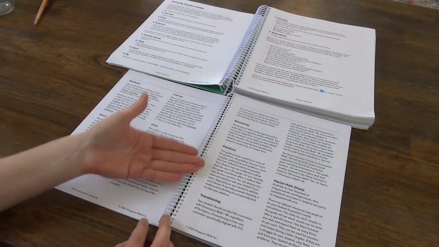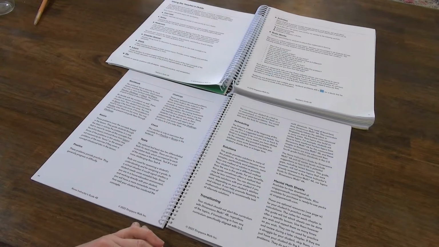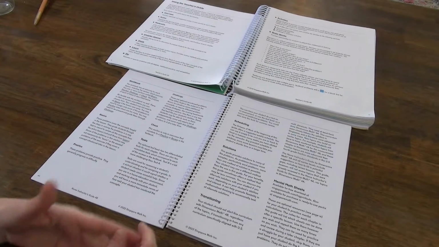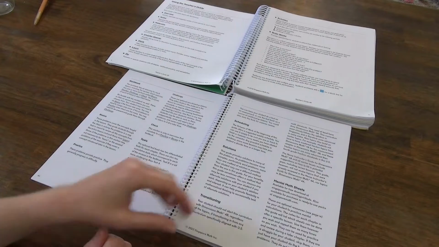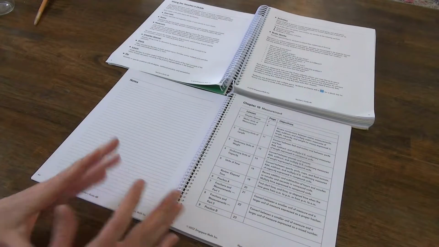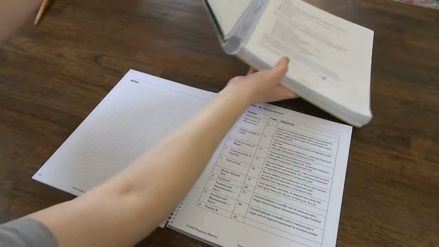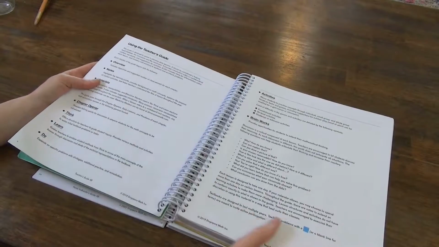So it does kind of help you with different things as far as that goes, what the mental math sheets are, and when you're going to be using those, talking about transitioning to different levels, and just a little bit of extra information that you might not normally get.